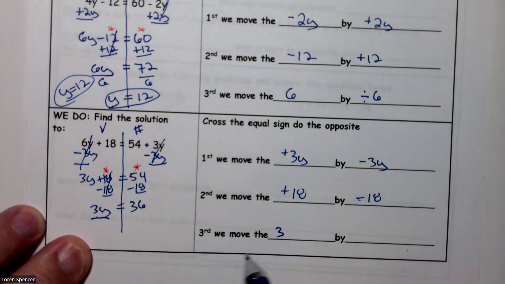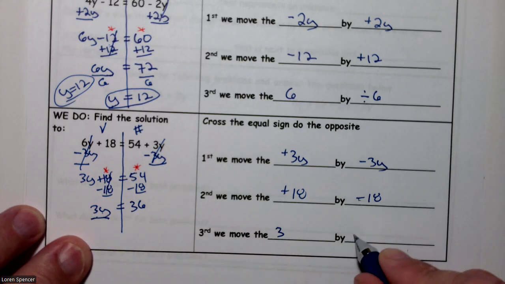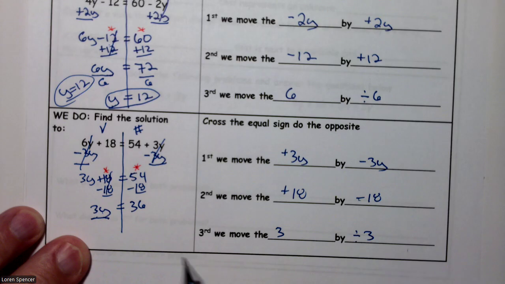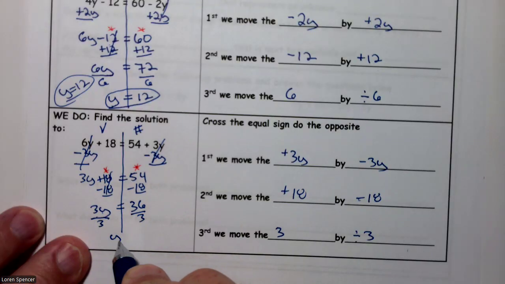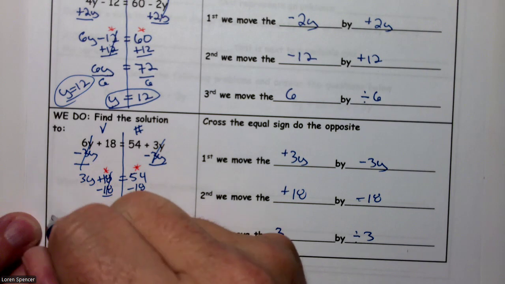And remember, this coefficient of 3 is multiplying. So undo multiplication by division. If it were dividing, I would multiply, but right now it's multiplying because it's side by side. Side by side, I have to separate. So we're going to divide by 3, and we get y equals 12.